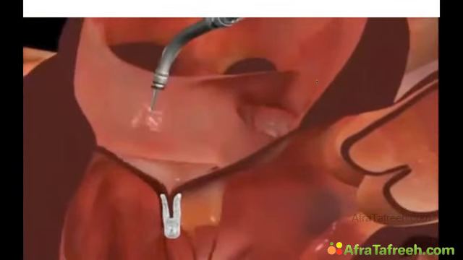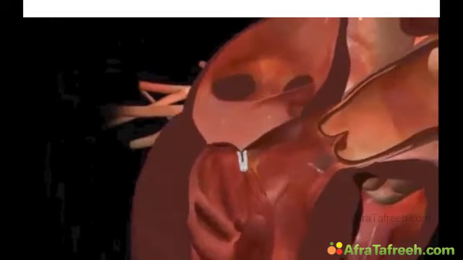But then the device is retracted, you pull it out, and the clip is in place, and the patient has less regurgitation. Now, obviously, this does not always work as nicely as it is shown here. It's a very, very tricky procedure. I just want to give you a few impressions of what happened in this patient to show you what this approach can do, but maybe also to show you which difficulties we have.